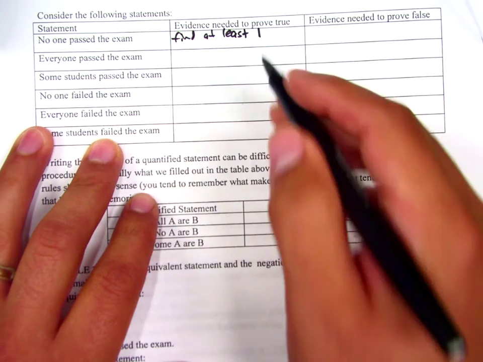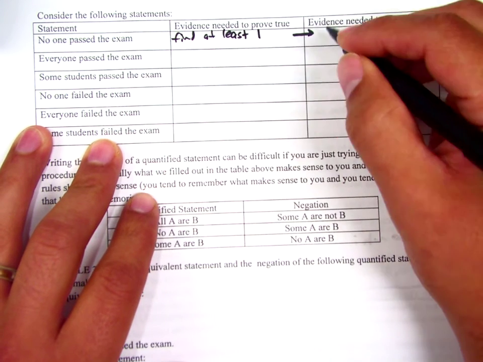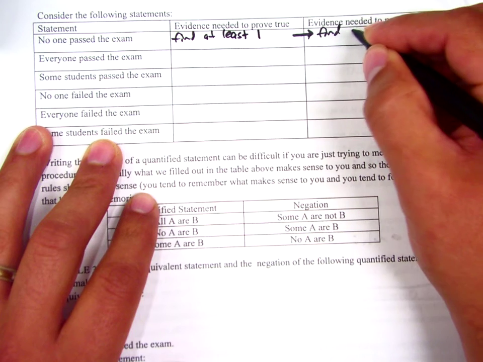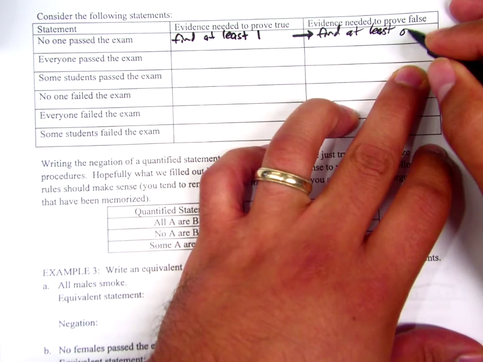Whoop, I did that backwards. This should go over here, guys. Evidence needed to prove false. Find at least one person who passed.